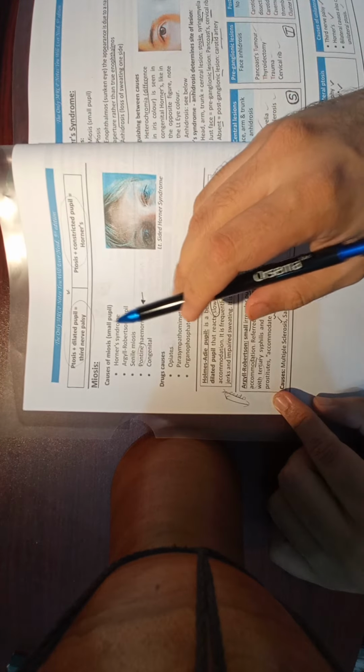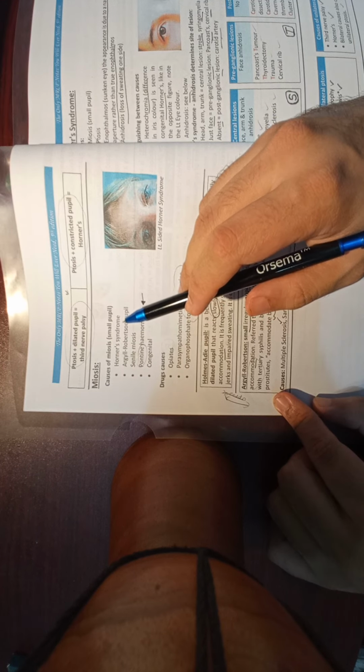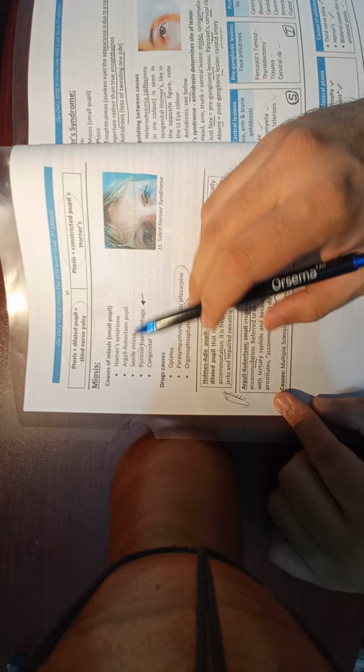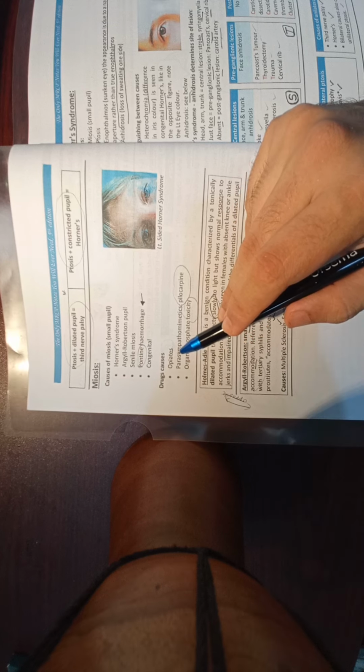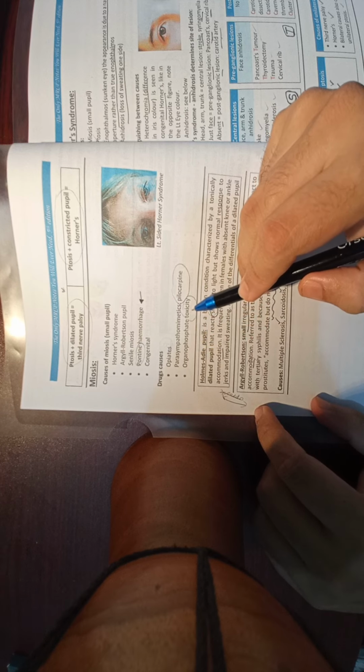Now coming to the next portion, ptosis plus dilated pupil. If you have ptosis and a dilated pupil, this is basically third nerve palsy. Ptosis with a constricted pupil is Horner's syndrome. What are the causes of miosis? These are just key points. Miosis would be a small pupil. Causes would be Horner's syndrome, Argyll-Robertson pupil, senile miosis, pontine hemorrhage, congenital. And drug causes are opiates, parasympathomimetics like pilocarpine, organophosphate toxicity. So these are the main causes of miosis, or small pupil.